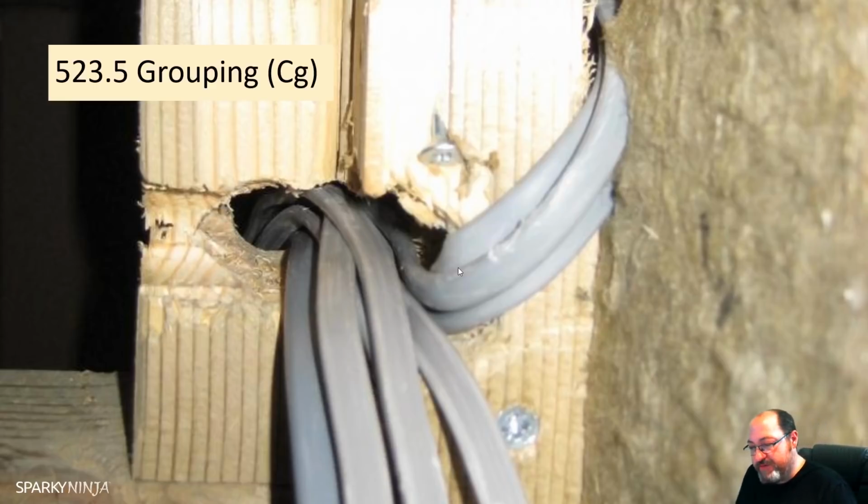So we look at the reference methods. We have A to F on the far right. That's bunched in air, on surface, embedded or enclosed. Then we have reference method C, single layer on a wall or floor, and then we have on tray systems. Then we have the number of circuits or multi-core cables. So if I was to install a circuit and then bunch it with 2 other circuits, I would have 3. And if I had that surface clipped, 3 clipped on a wall, 0.79. But that is a consideration of the grouping factor.